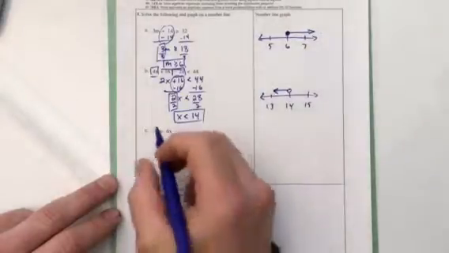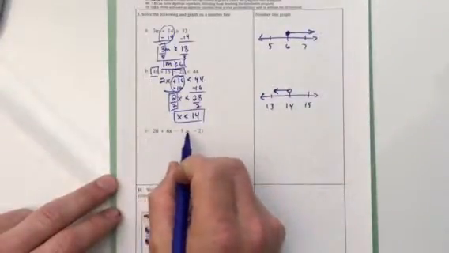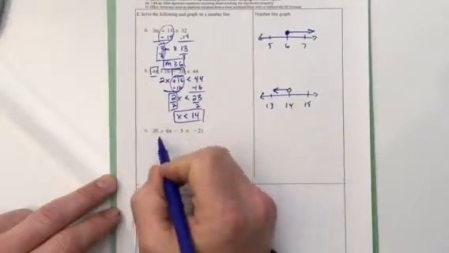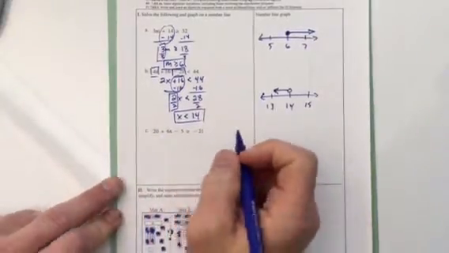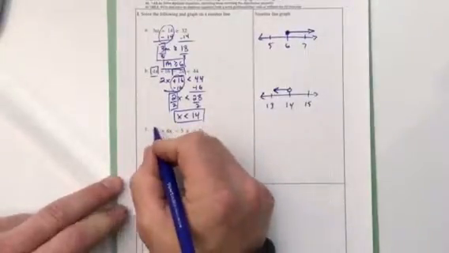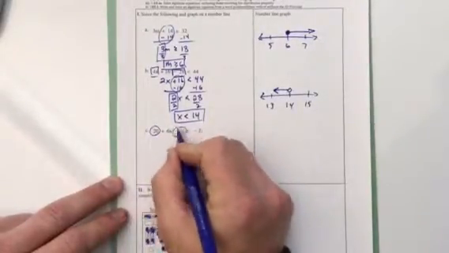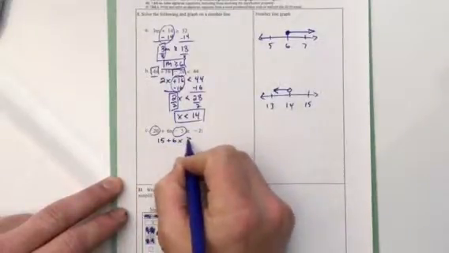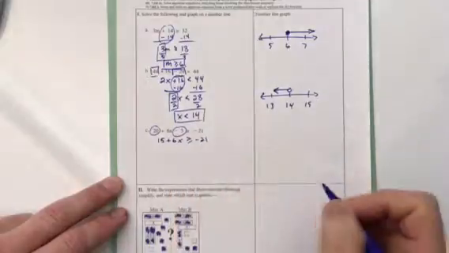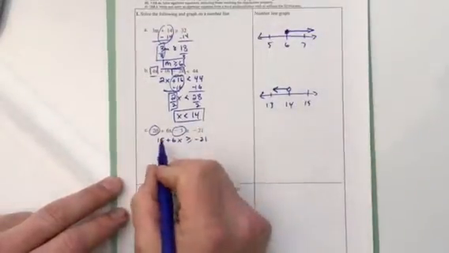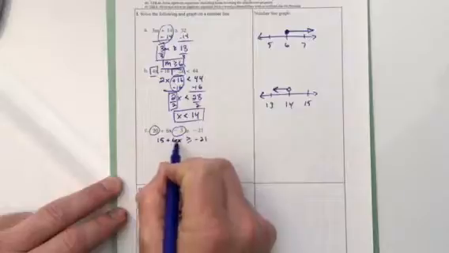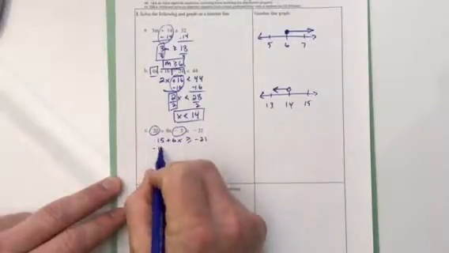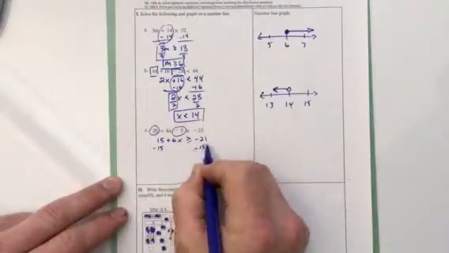C, 20 plus 6x minus 5 is greater than or equal to negative 21. Again, no distributive property, but I can combine like terms. So I have 20 and minus 5, which is positive 15, plus 6x is greater than or equal to negative 21. I'm going to remove this 15 because I want to get my variable all by itself. So subtract 15 from this side and subtract 15 from this side.